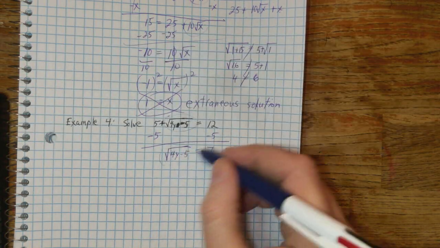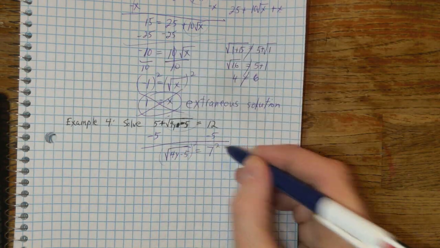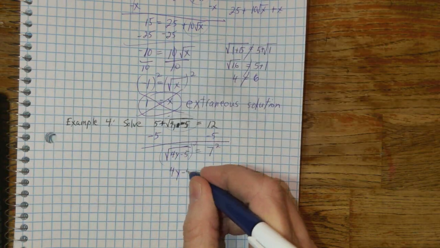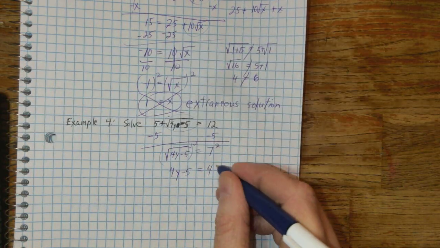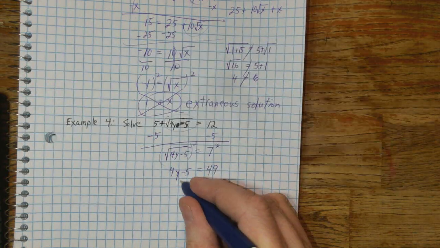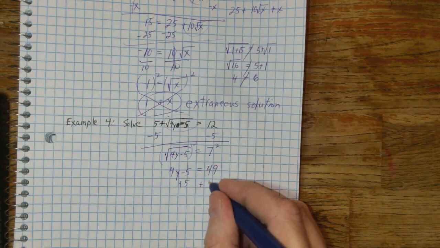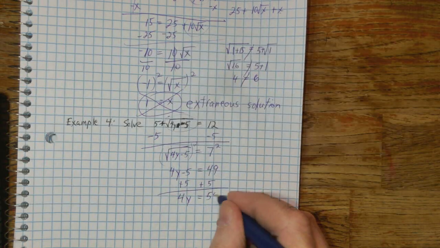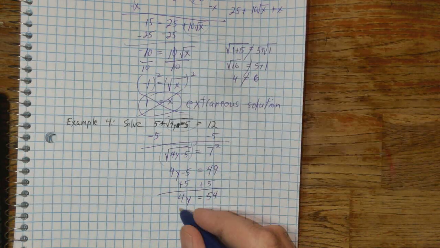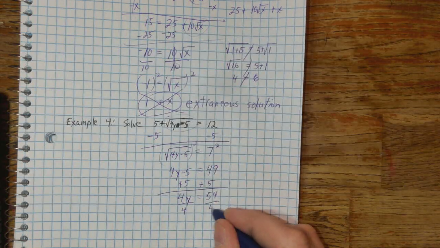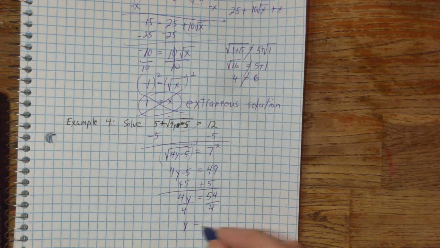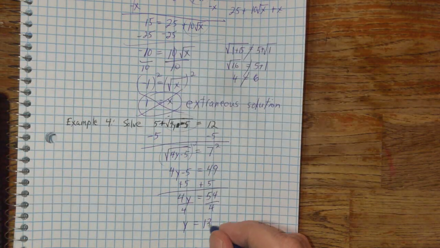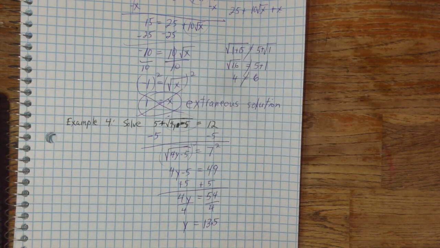Now I've isolated it, so it's time to raise to the second power on both sides. And the square root and square cancel out. And we just have the 4y minus 5 left. And we got 49 here. Let's add 5. And say 4y equals 54. Divide by 4 here, and I got y equals, I think if we do the math there, that's 13.5.